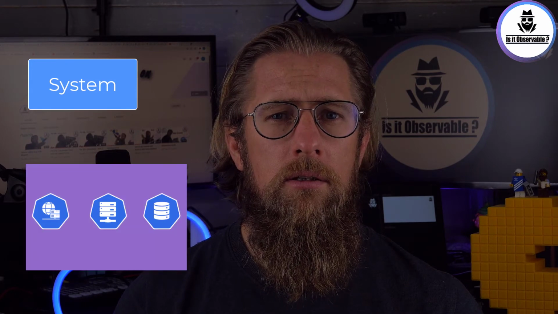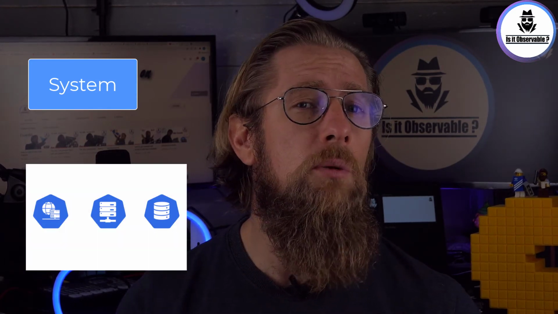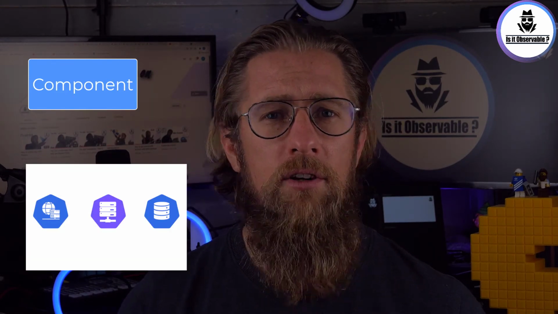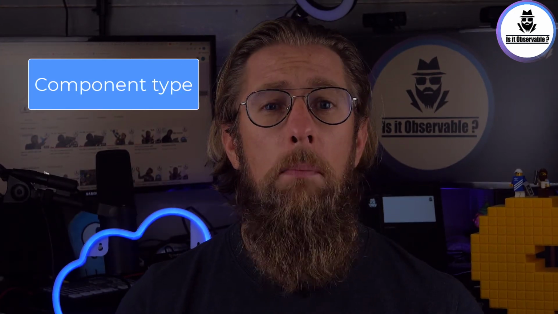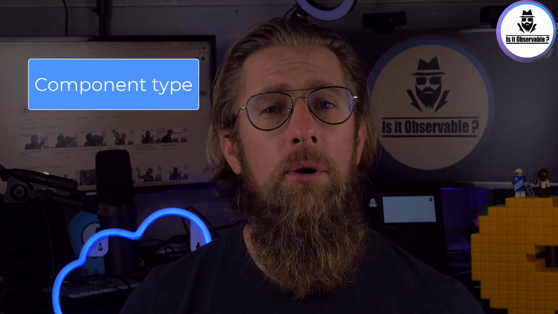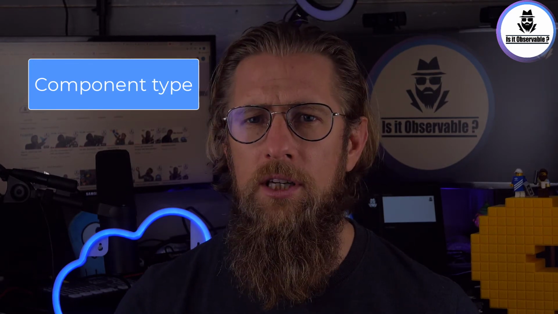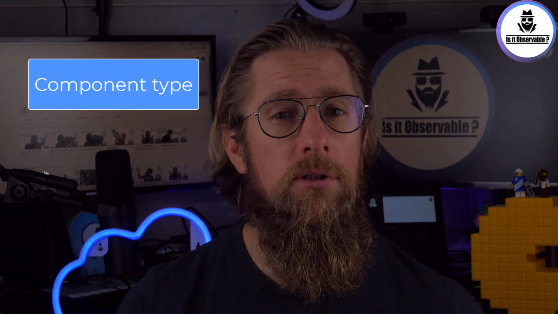So a system is the application, the service, or the microservice that we are looking to optimize. A component is a sub-element of our system. A component type is a blueprint for a component that describes the type. In Akamas, component types have a set of parameters and metrics.